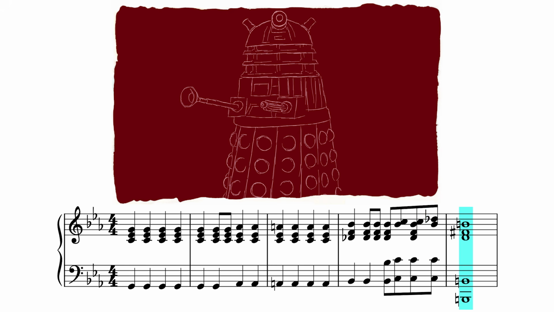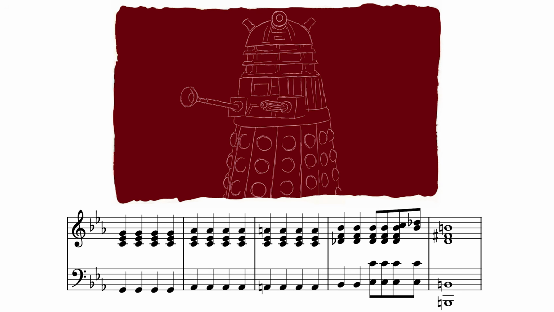The points at which we move up to the next chord aren't necessarily where we would expect. For example, if we had the chord changing on every bar, so every 4 counts, or sometimes at every half bar, every 2 counts, it would sound like this.